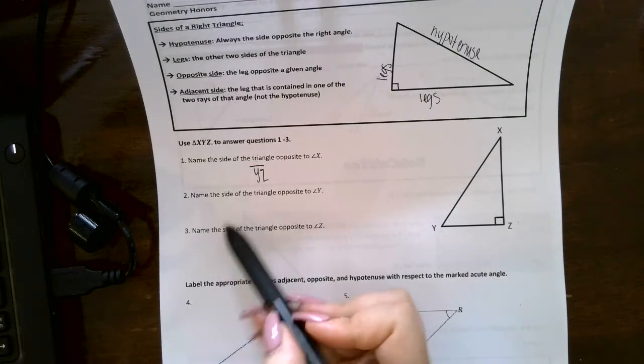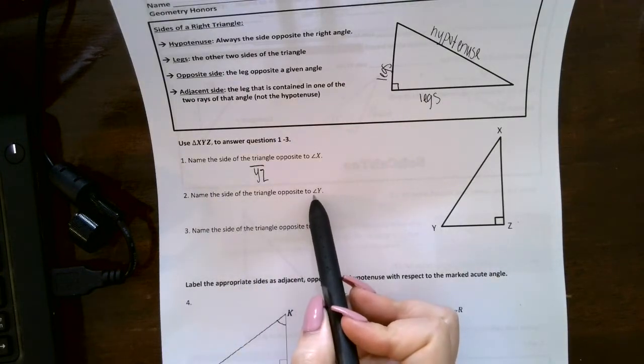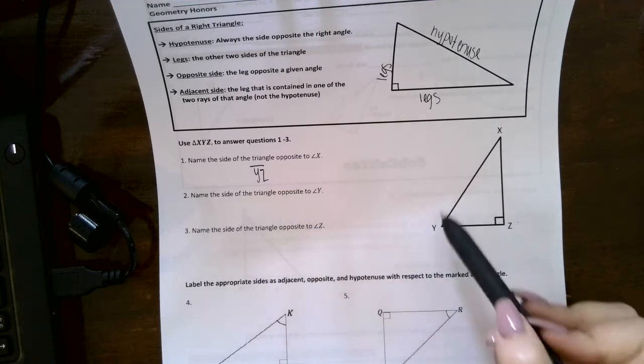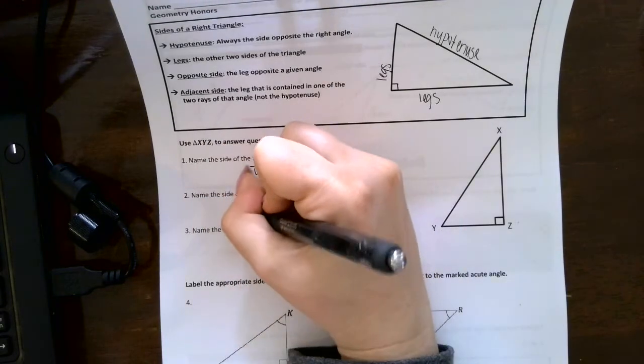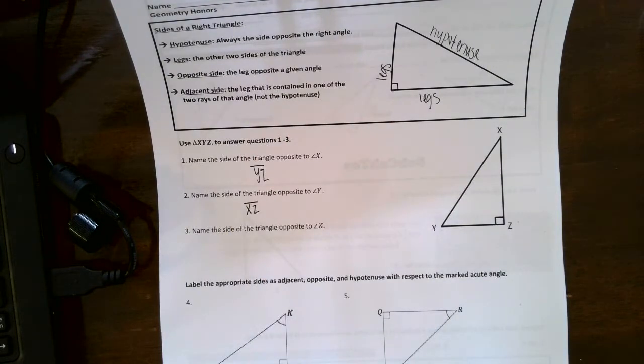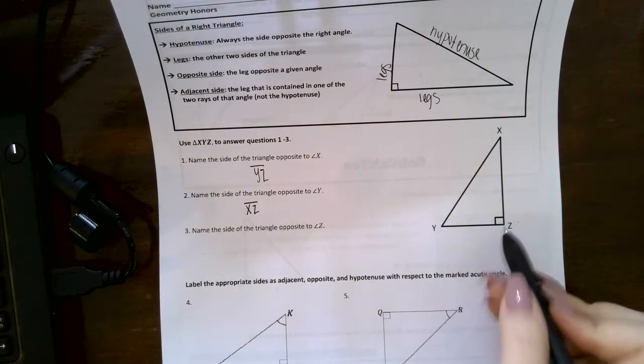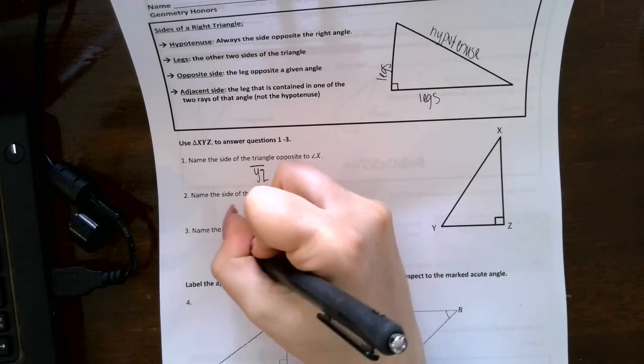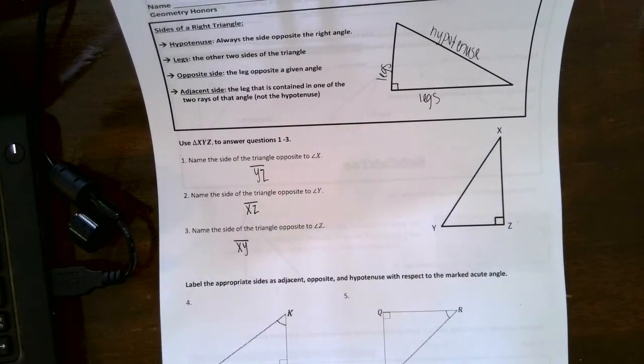So YZ would be the opposite side. For number 2, angle Y, name the side opposite angle Y. That's going to be XZ. And then the side opposite Z is going to be XY. So again, opposite is going to mean across from.